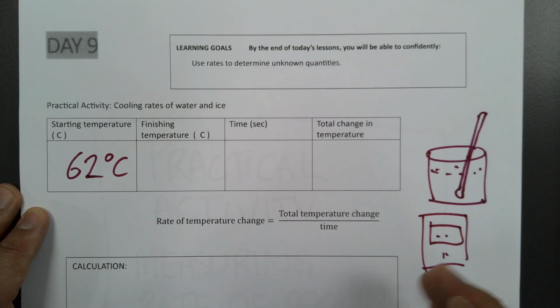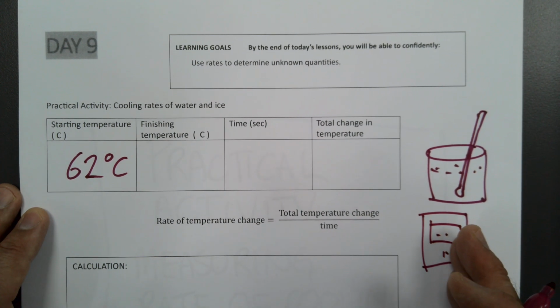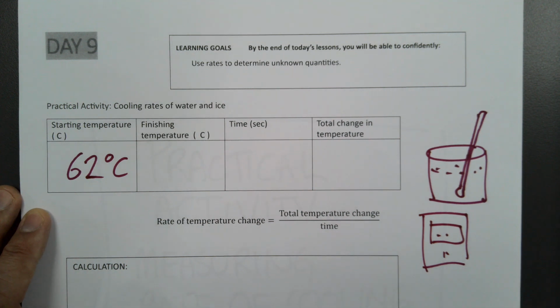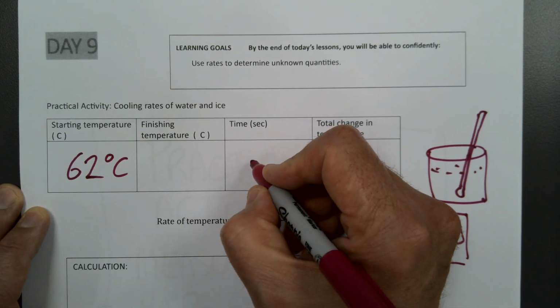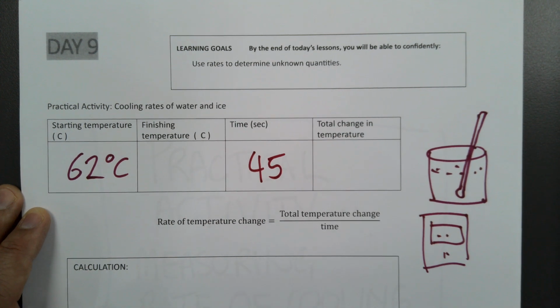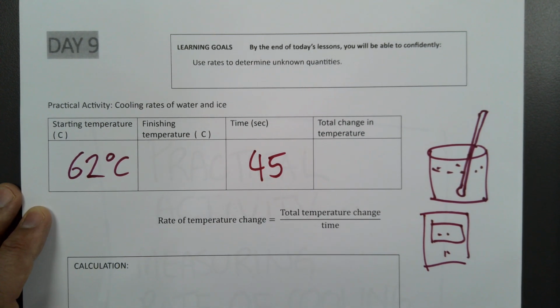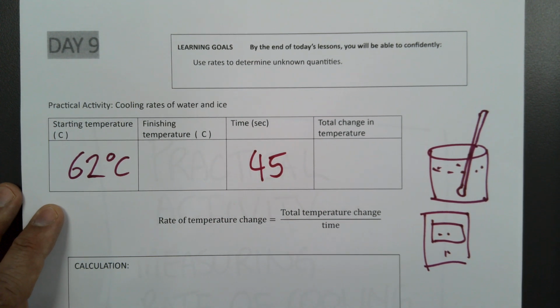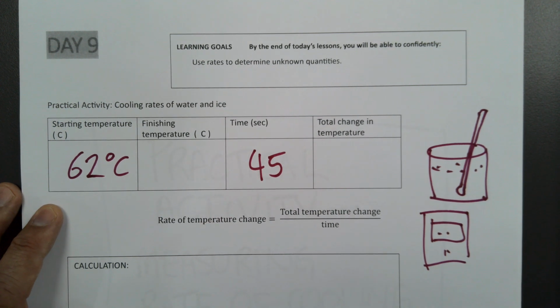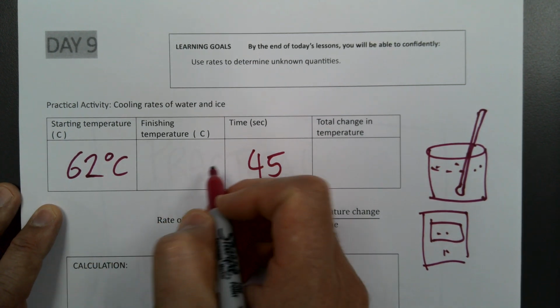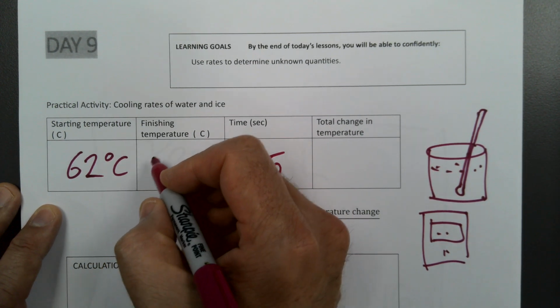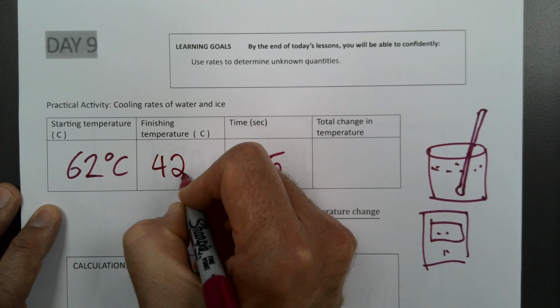Stopwatch starts. Then you might have a chat about it first. You might decide to go 30 seconds or 40 seconds. Let's say you decided to go 45 seconds. So bang, you start the stopwatch the moment the ice falls into the water. You time it for 45 seconds, and then you measure the temperature after the 45 seconds. So let's say it's 42 degrees.